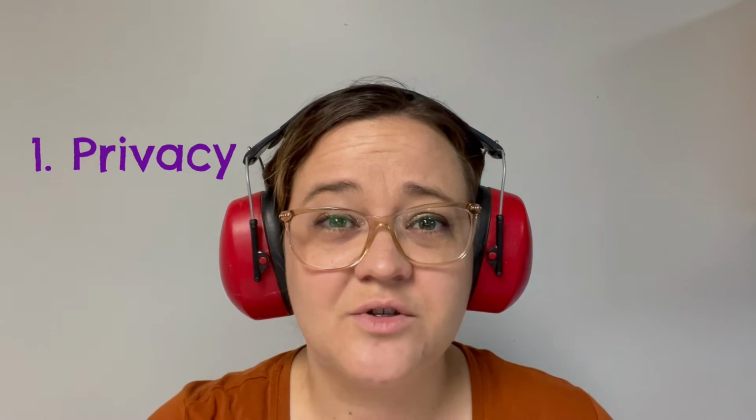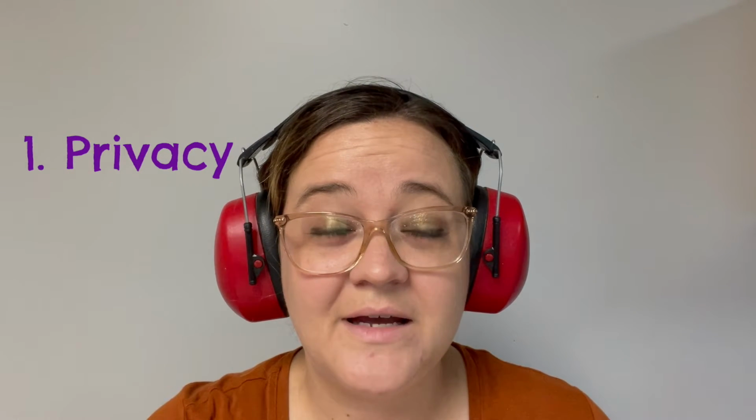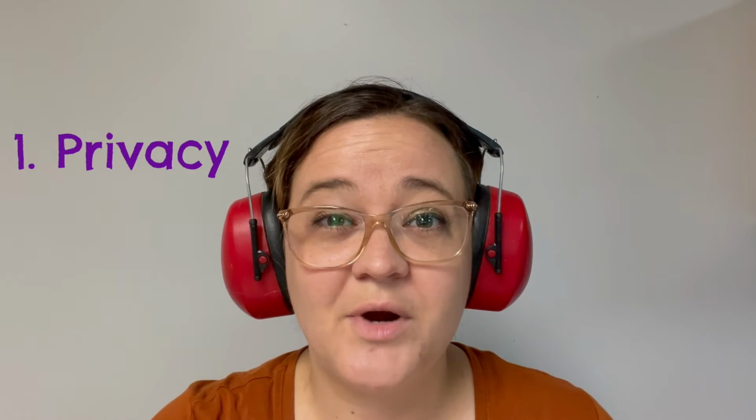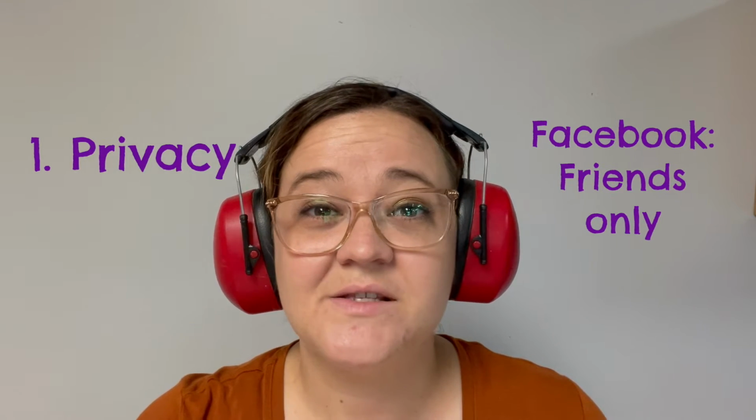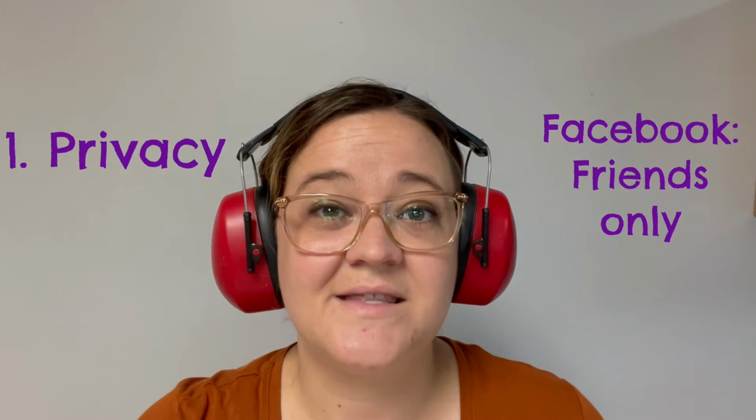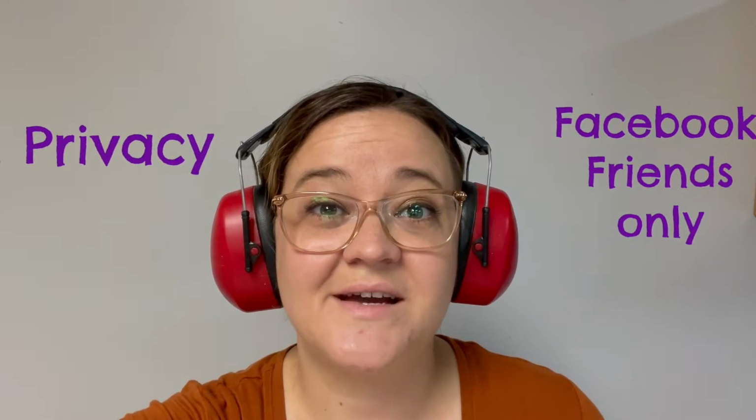When you're using social media like Facebook or Instagram, it's a really good idea to set your privacy settings so that not just anyone can see your profile. On Facebook, an easy way to do this is to make sure that your account activity is set to friends only, so only people you are friends with can see the things that you post. Let's check this out together.